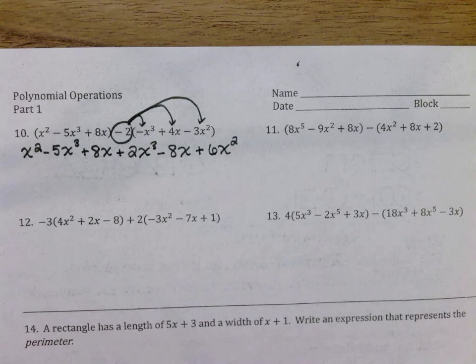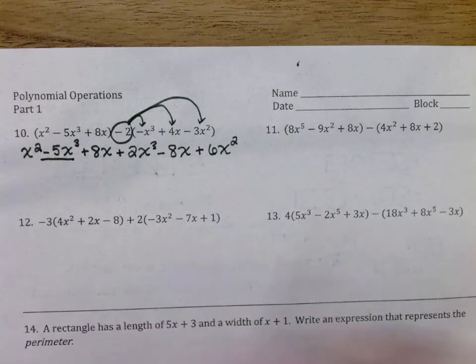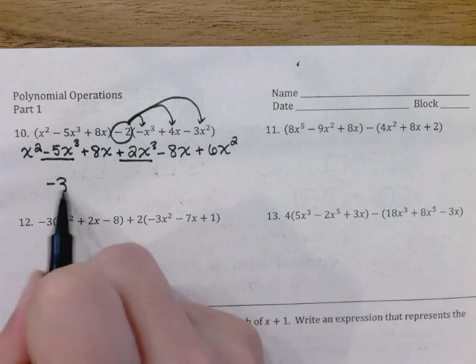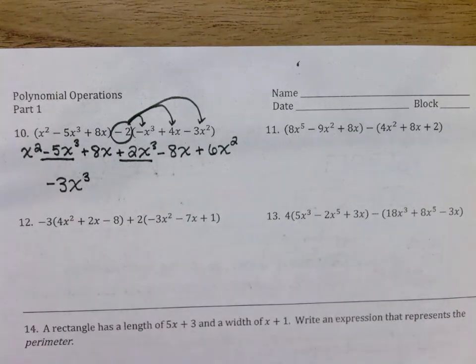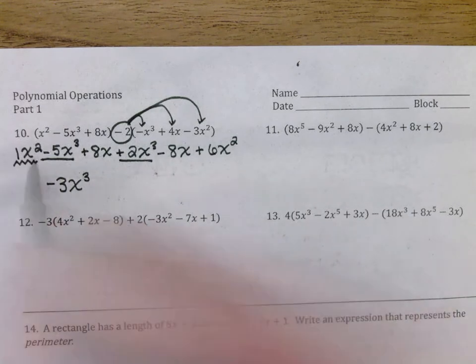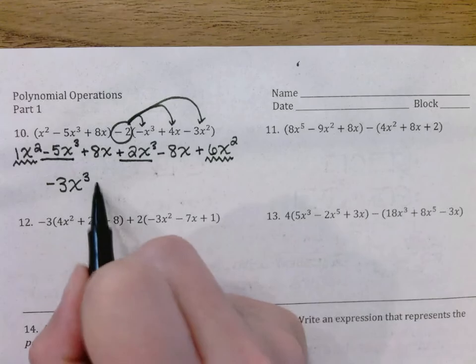So I'm going to combine like terms, and I want this all in standard form. So I'm going to start with my highest exponent, the x to the third power terms. So let's see, we have negative 5x to the third power, and positive 2x cubed. So negative 5 plus 2, that's negative 3x to the third power. And now I'll look at my x to the second term. So I have 1x squared plus 6x squared, that's 7x squared.